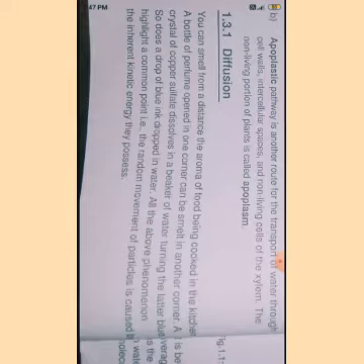Second one is perfume. The perfume bottle, if you open it in the bedroom, we might get the smell in the sitting room, in the drawing room, also in the balcony. So all these are examples which reflect diffusion.